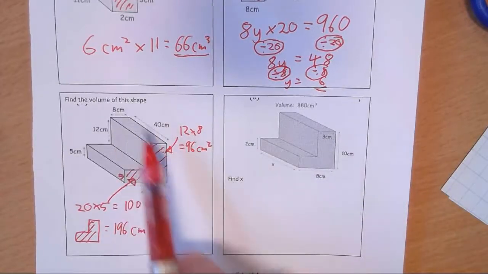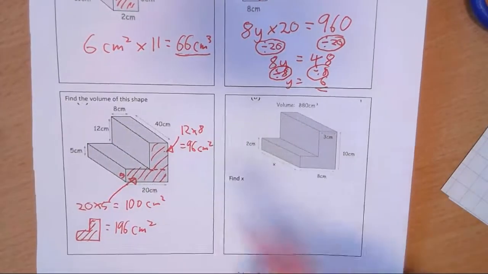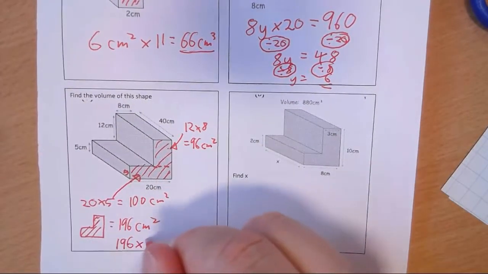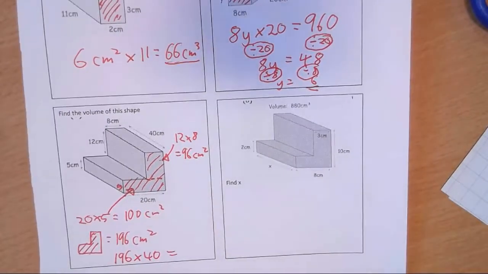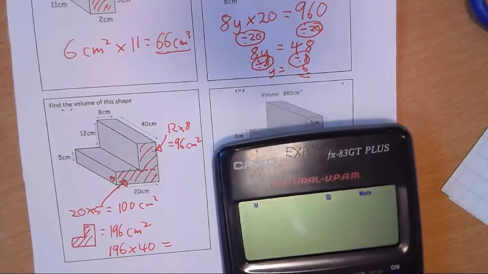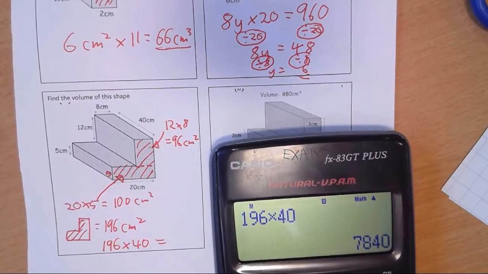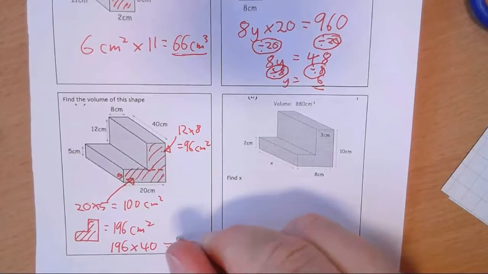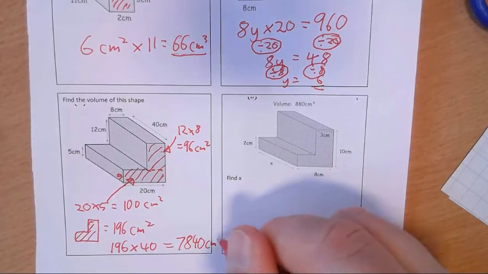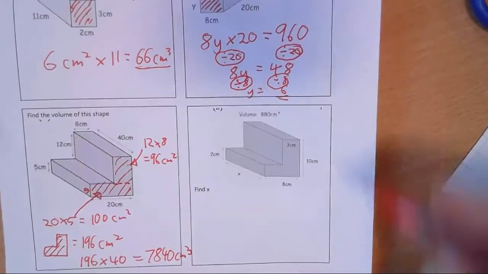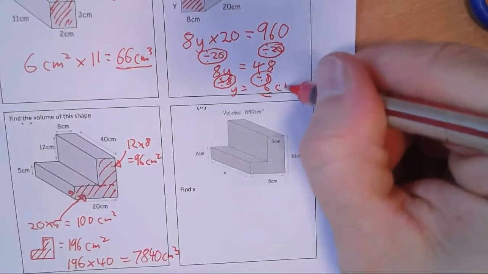But I need to times it by the depth. So I need to identify the depth. And my depth of this shape here is 40. So if I do 196 times by 40, you've got a calculator to do with this, or you can just do that in any kind of method that you'd like to do, but you have a calculator to use for this. So 196 times by 40, 7840. 7840 centimeters cubed. So this one, y equals 6 centimeters should be.